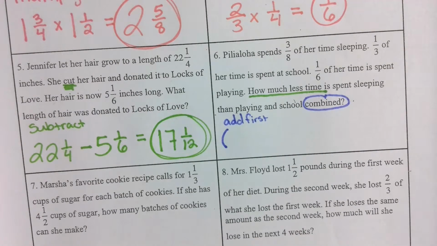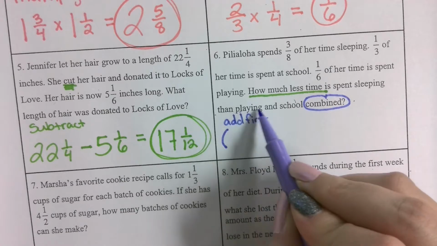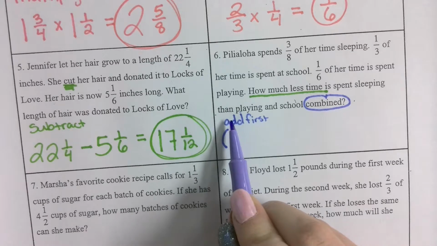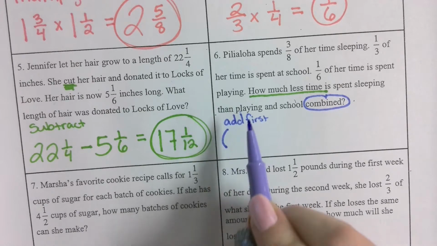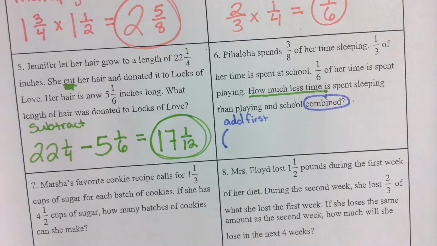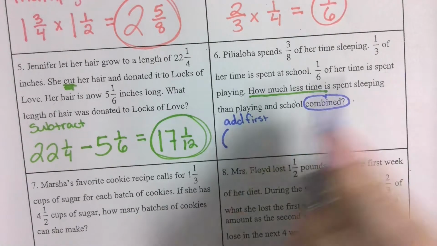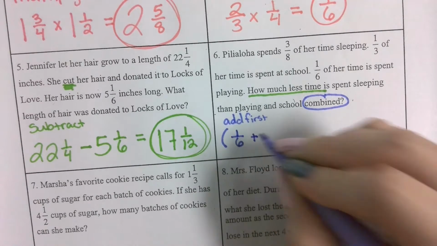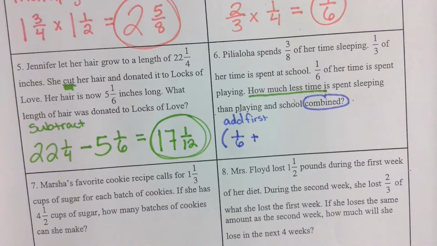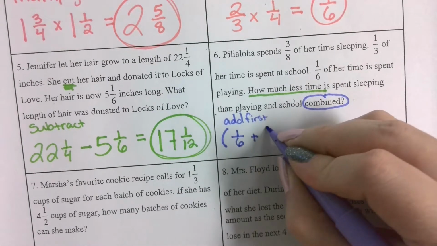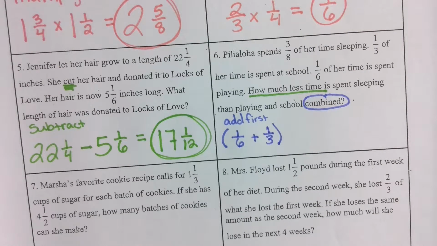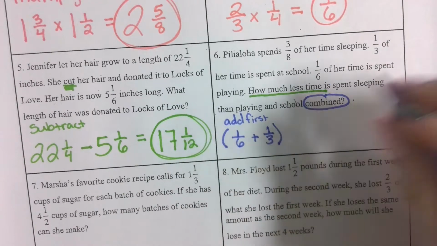Now the values that we're going to add together, we have to focus on what value represents playing and what value represents school. What value represents playing? 1/6, right? 1/6 of the time playing. So we have playing 1/6 plus school. How much is school? 1/3. 1/3 of the time at school. So we're going to add those together first. 1/6 plus 1/3. What are we going to get there? 1/2. So this is going to give us 1/2.